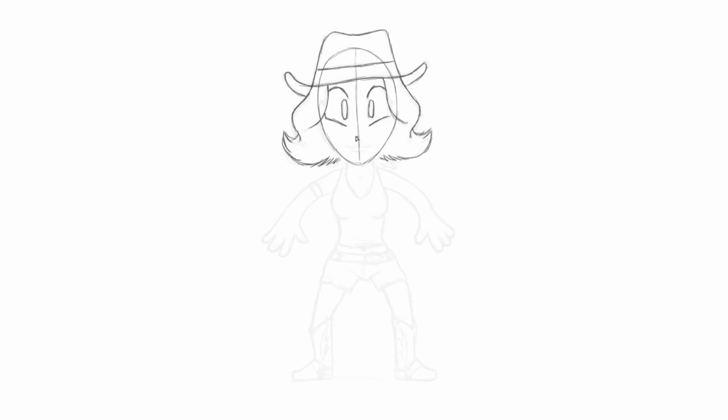To finish off the head, I'm just going to draw a small curve for the nose. A small diagonal curve like that one. And I'm going to give her a little bit of a cheeky smile.